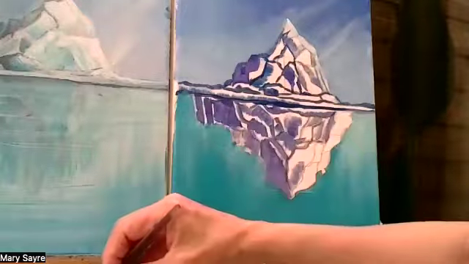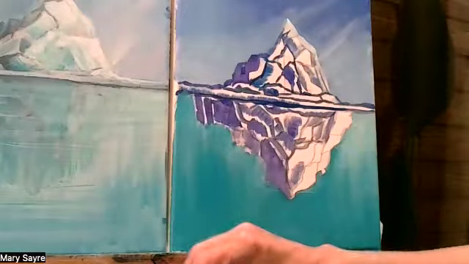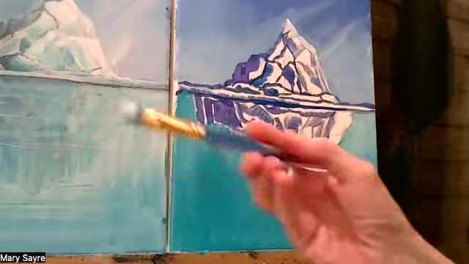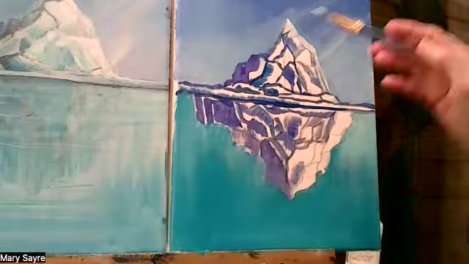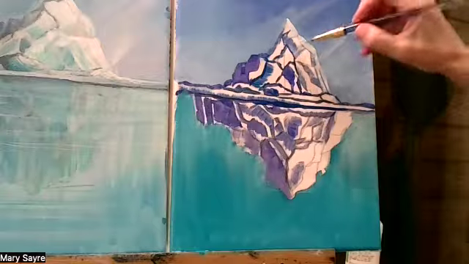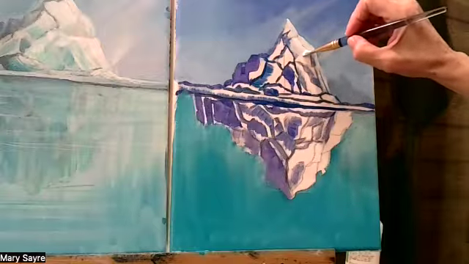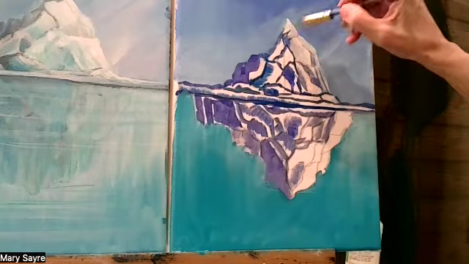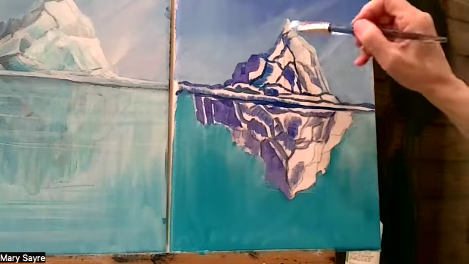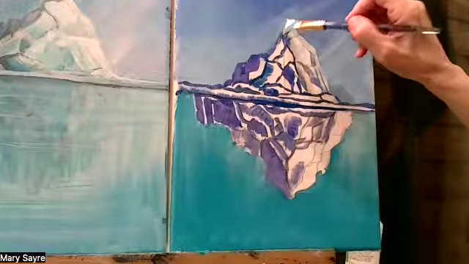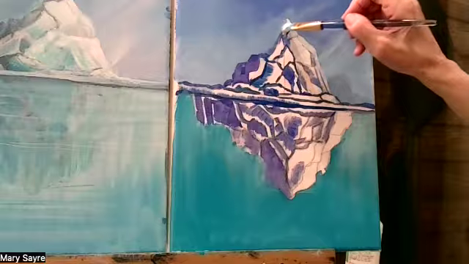We're just using plain white at this point. Mine still has some other color mixed in, but I'm trying to get mostly pure white. And then we're going to lay it in. If it mixes in with what's underneath it, that's okay.